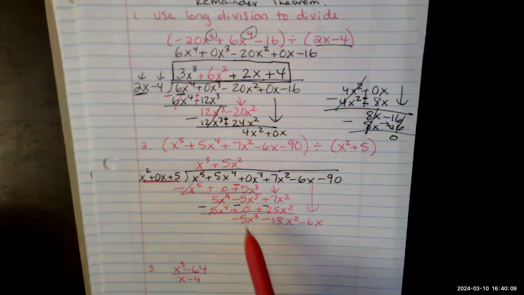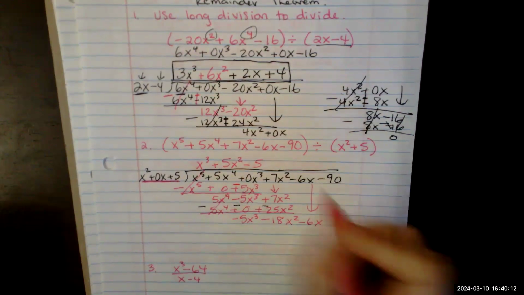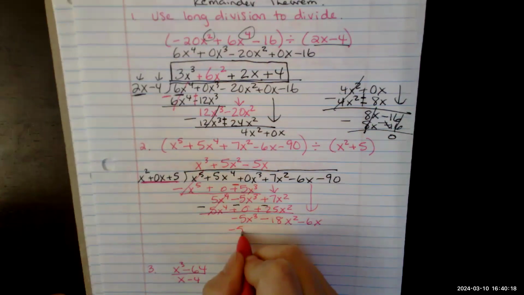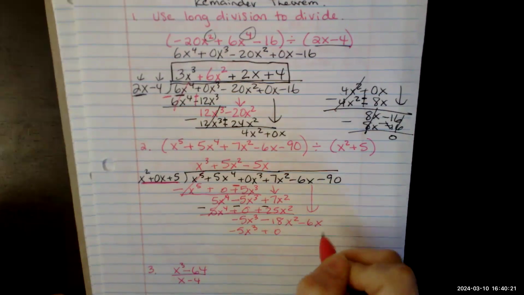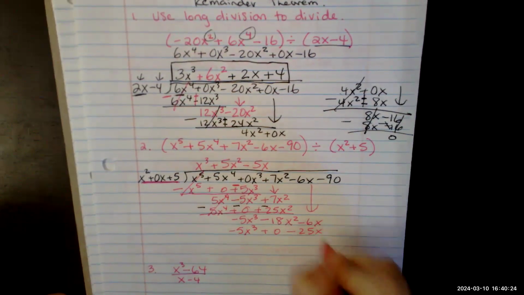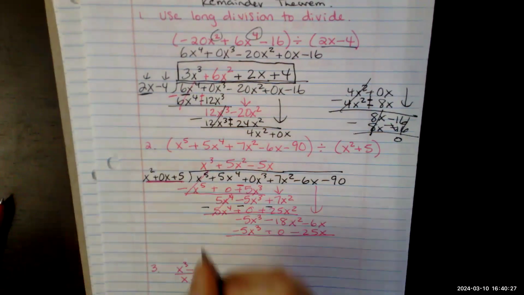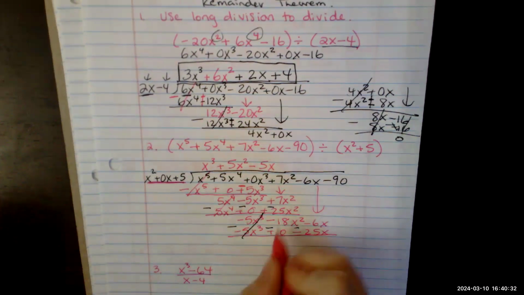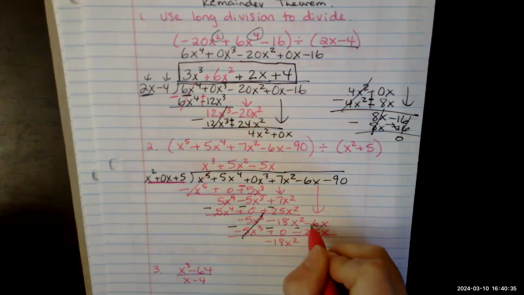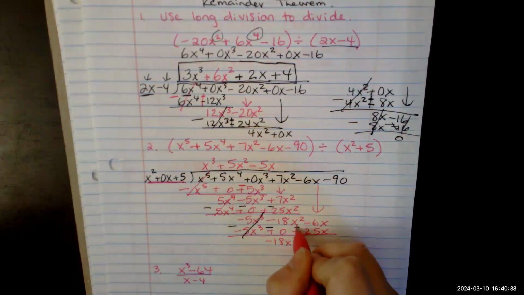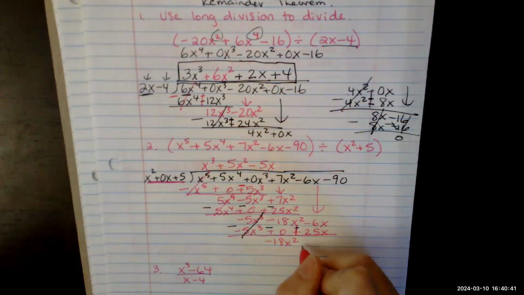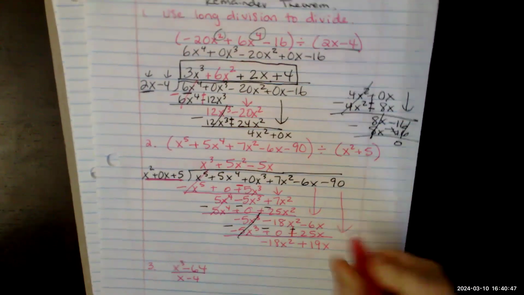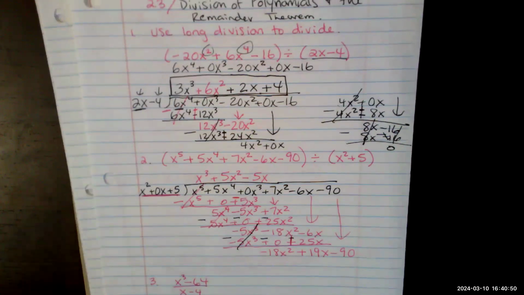This time I need to multiply by negative 5 and an x. Multiplying gives me negative 5x to the third plus 0, negative 25x. I need to make sure I'm subtracting each thing. So here I have a negative 6 minus a negative 25. So those become a plus. So negative 6 plus 25 is going to be a positive 19x. And then I bring down the negative 90, and this should be my last time.